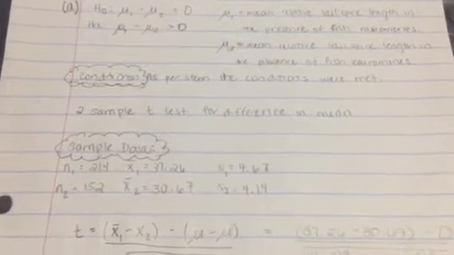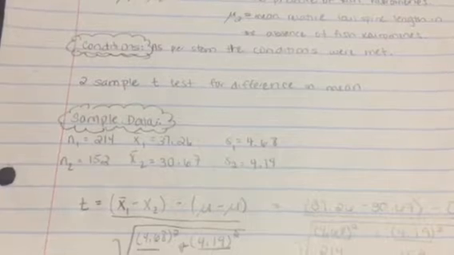And as per STEM, the conditions were met, so we're going to write that down. The test that we're going to perform is a 2-sample t-test for the difference in means. Our sample data: n1 is 214, n2 is 152, x bar 1 is 37.26, x bar 2 is 30.67. The standard deviation for the first sample is 4.68. The standard deviation for the second sample is 4.19.